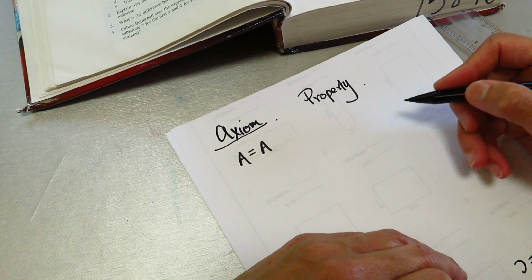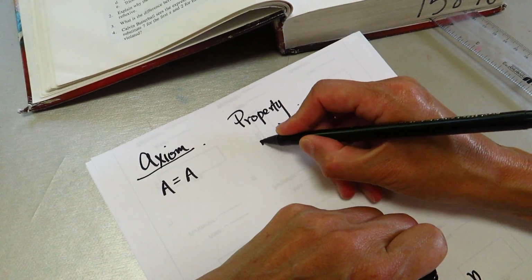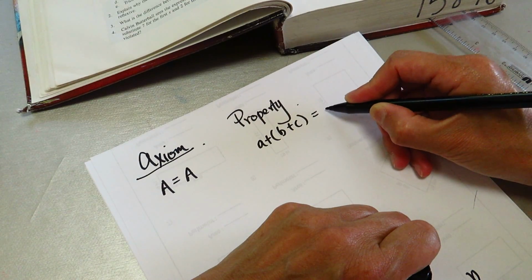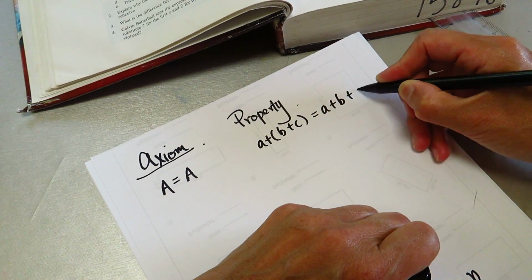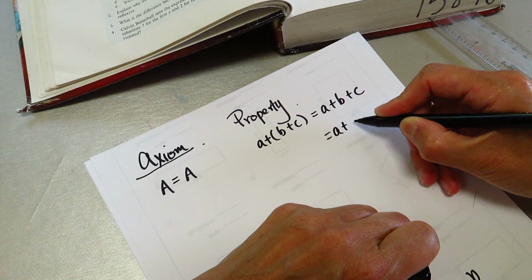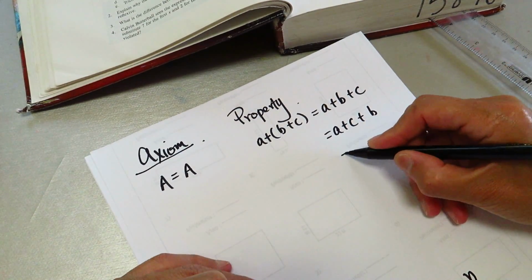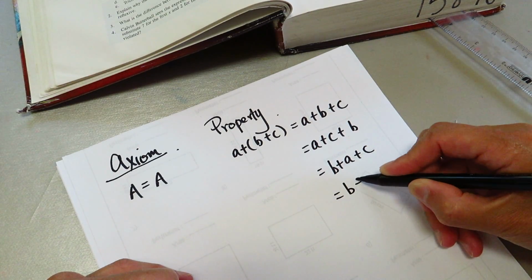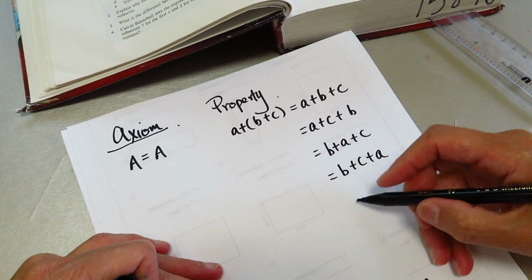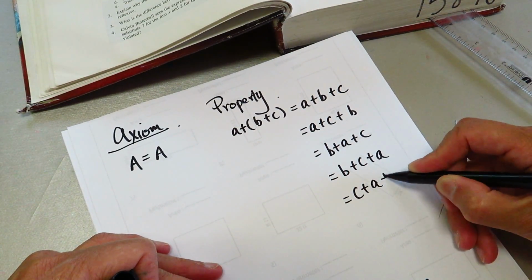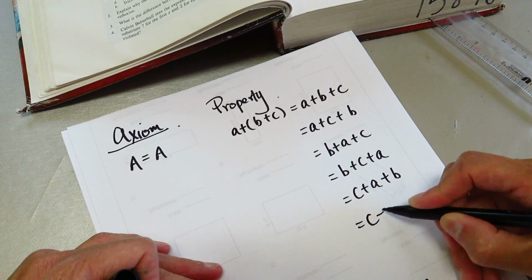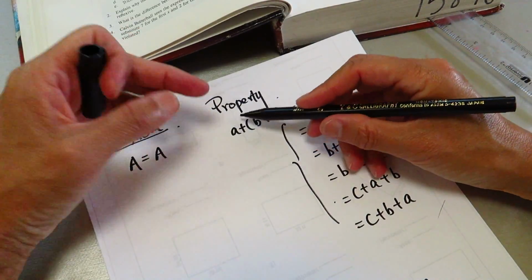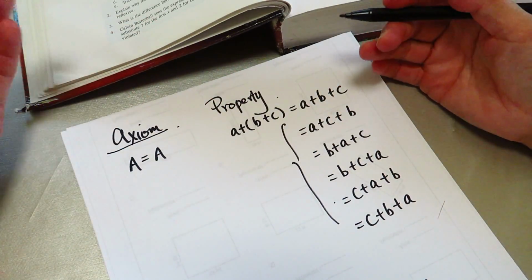Oneself is oneself. And a property is something like A plus B plus C equals A plus C plus B equals B plus A plus C equals B plus C plus A equals C plus A plus B equals C plus B plus A. Something like this, that you can switch the places because it's addition.